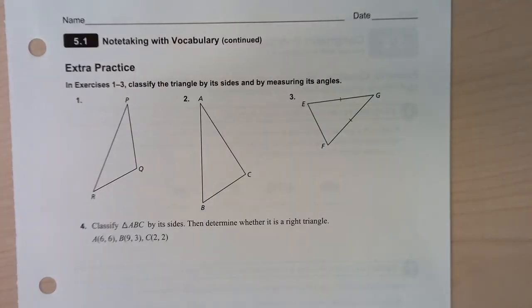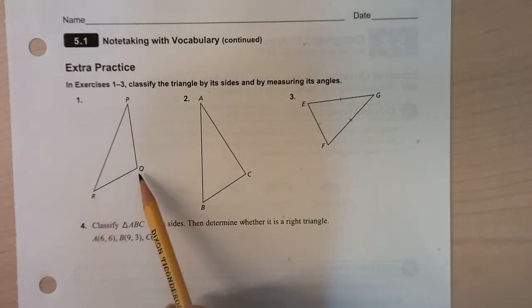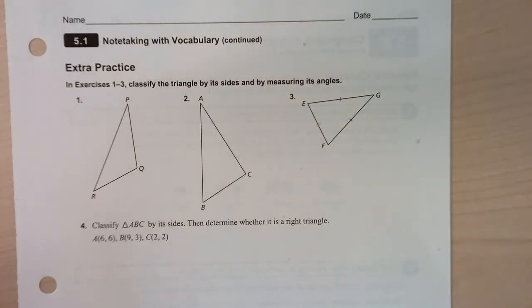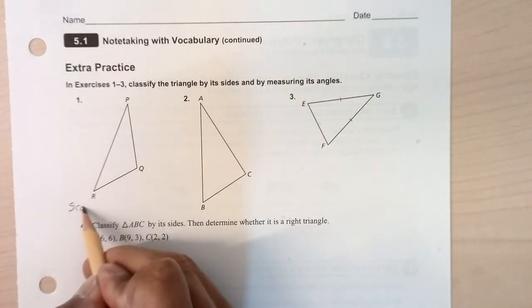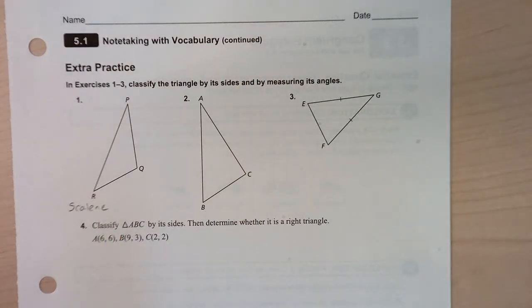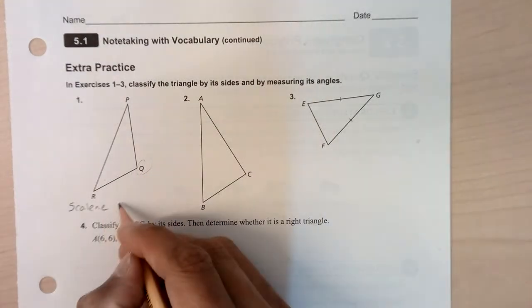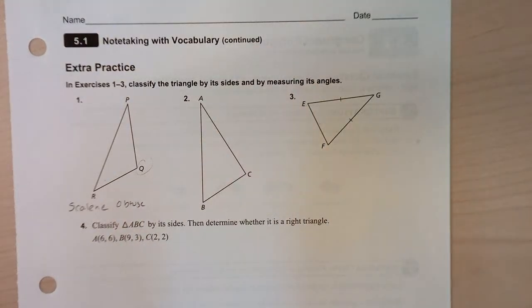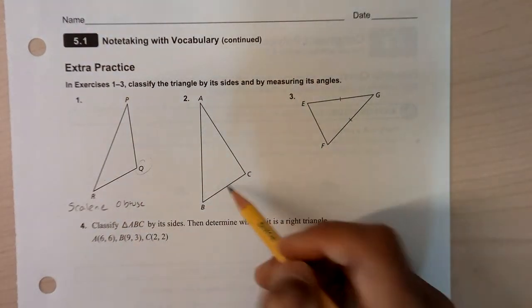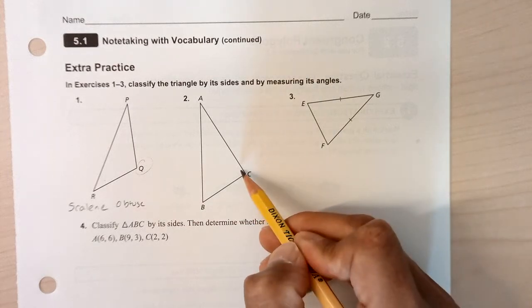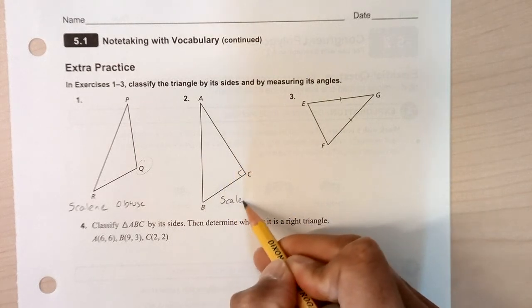Okay, so for the first few examples here, it says classify the triangle by its sides and by measuring its angles. So I could use a protractor to measure the angles. I'm just going to kind of eyeball some things here. So on number 1, if I look at side lengths RQ, PQ, and then PR, all of those are different side lengths. So this is a scalene triangle. And then by measuring its angles, angle R is an acute angle, angle P is an acute angle, angle Q is what's most important here. That's an obtuse angle, so it's a scalene obtuse triangle. It has an obtuse angle. And then on number 2, again, all the side lengths are different lengths. Angle C is a right angle, so it would be a scalene right triangle.